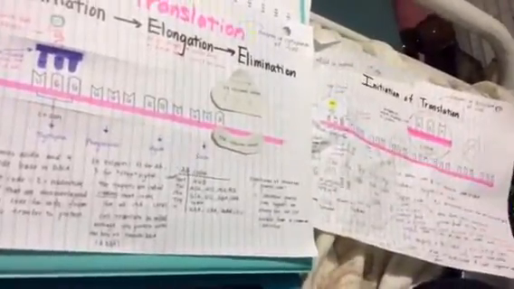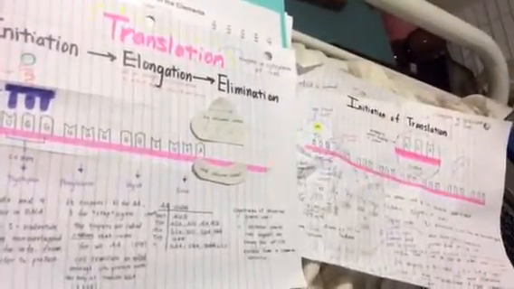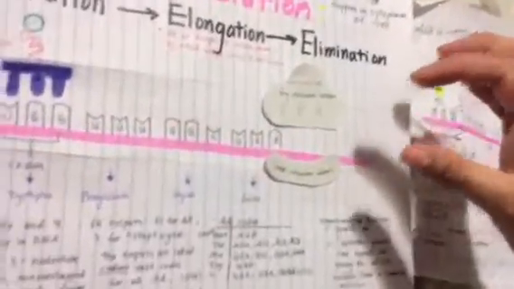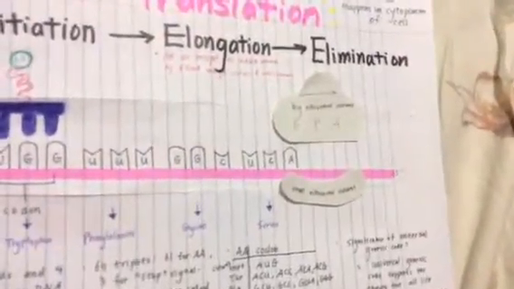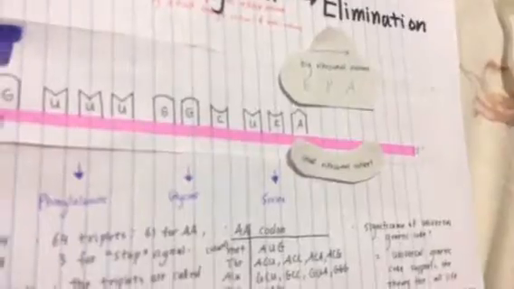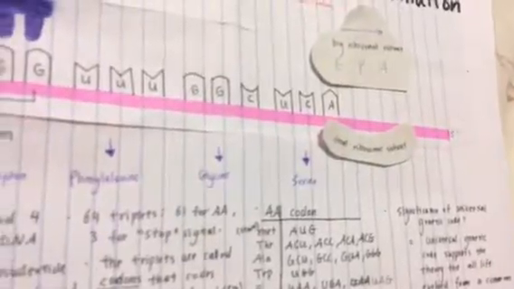So let's just move over here. For the stop codon, it will hit a UAA, UGA, or UAG. So once the A site hits a stop codon, there will be a release factor, and then it will bind to the A site. So the codon would be one of the codes for stop. And then the polypeptide will be released from the tRNA in the P site.